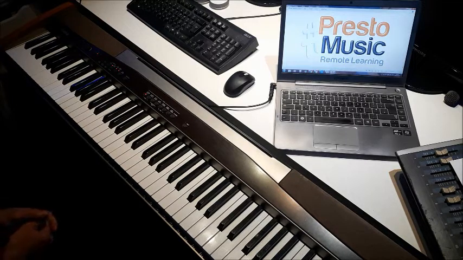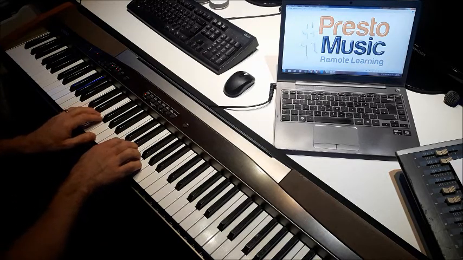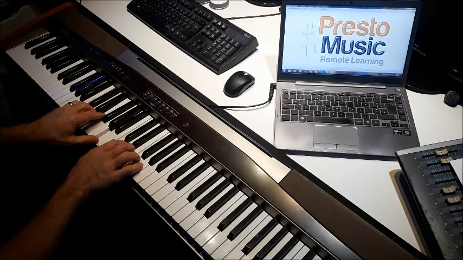Next, let's have a little look at how some of those tunes in the right hand from pop songs can fit in there. So for example, remember Written in the Stars?